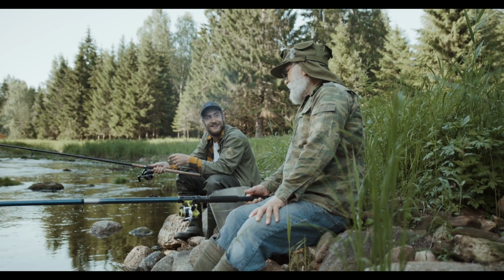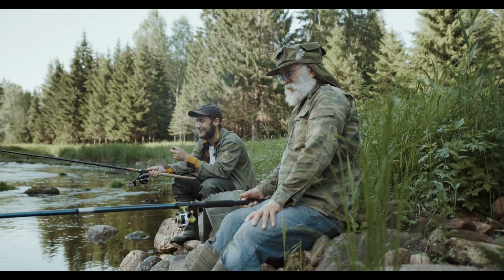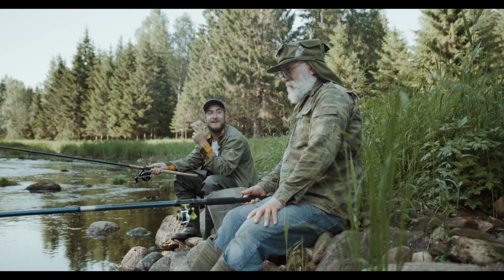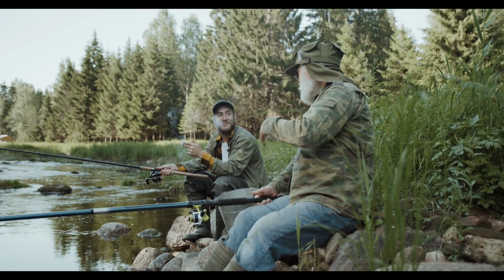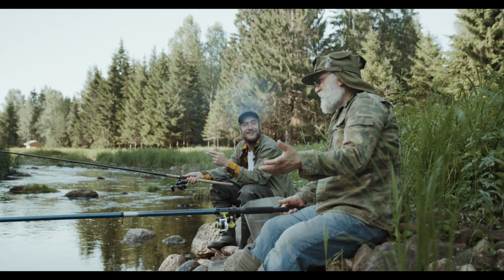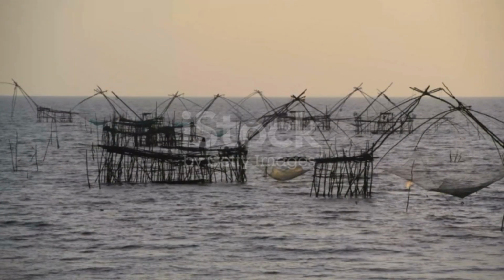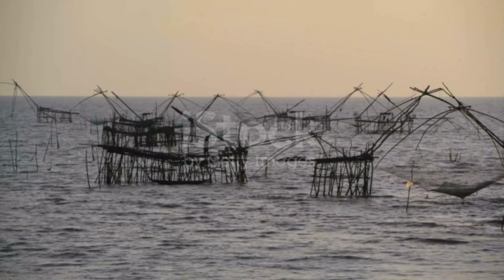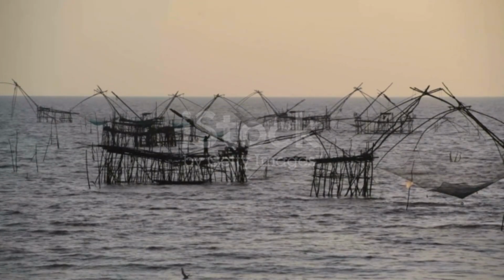Fish traps. Fish traps, also known as fish weirs or fish pots, are traditional fishing tools used to capture fish in a passive manner. They've been used by various cultures for centuries and are still employed in many parts of the world. Here's how fish traps work in the fishing economy.